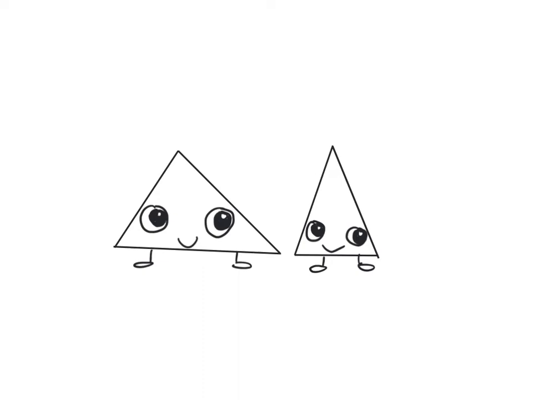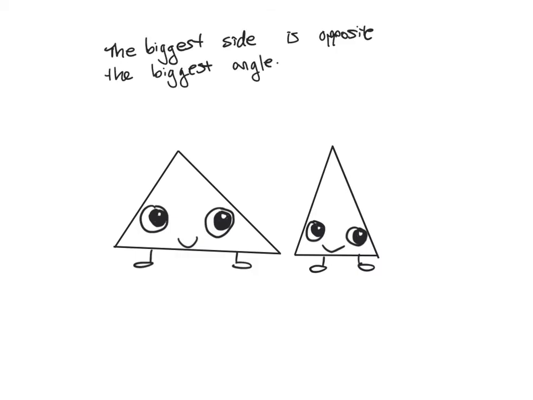So today's topic is triangle inequalities, which means we're talking about the side lengths and angle measures of triangles and how they're related. And I've got a couple of little triangles here to help us out. I'm using some informal language here, but I wanted to let you know the biggest side of a triangle is always opposite the biggest angle.